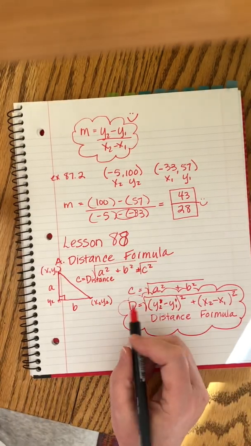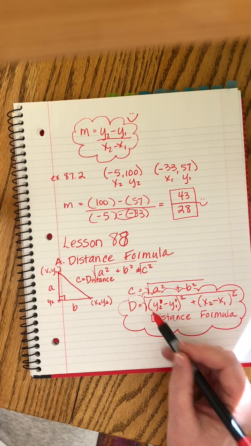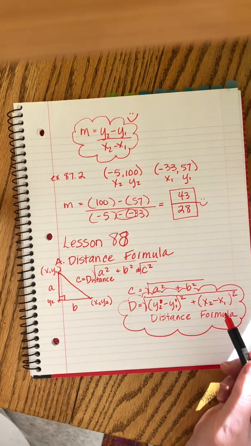And one thing that's interesting about the distance formula is that we can arrange these x's and y's in lots of different ways. And I think, does John show us?